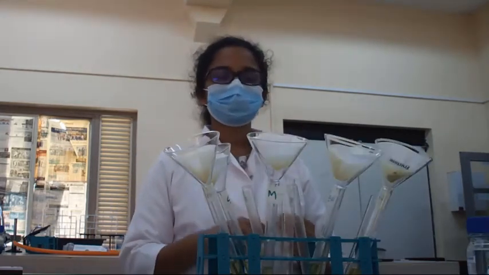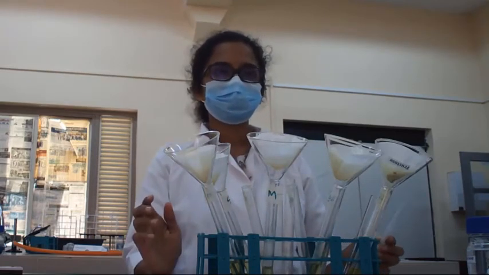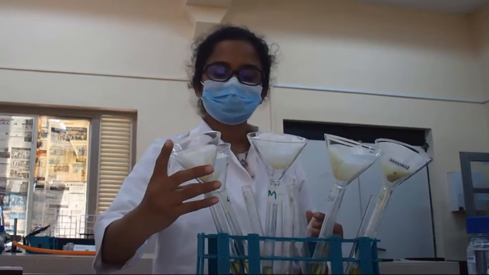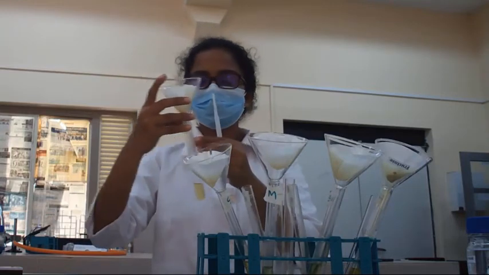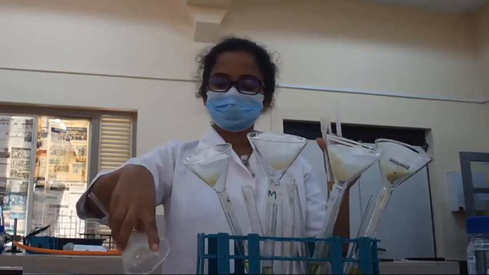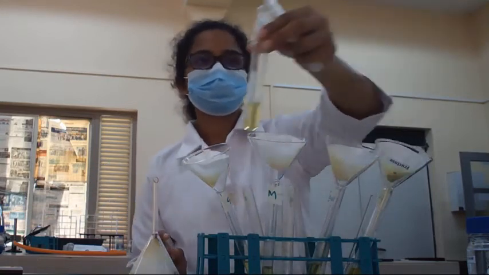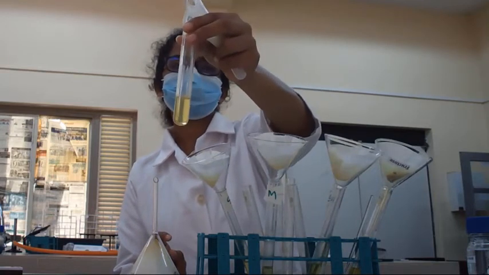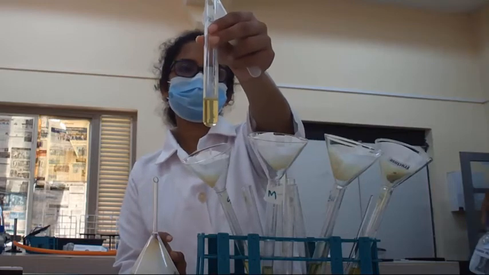Now you can see we have kept the samples for filtration, and after filtration, we are going to take this filtrate, and we are going to add drops of glacial acetic acid into these samples.